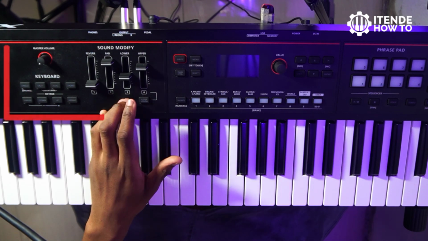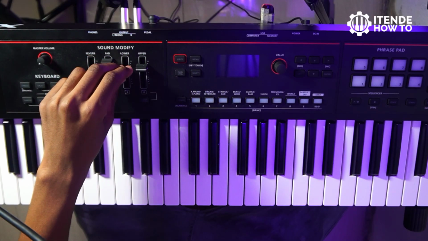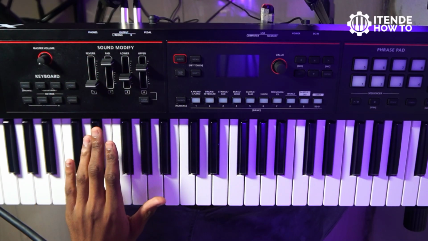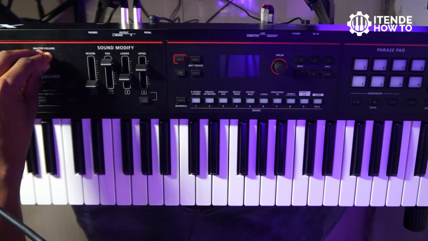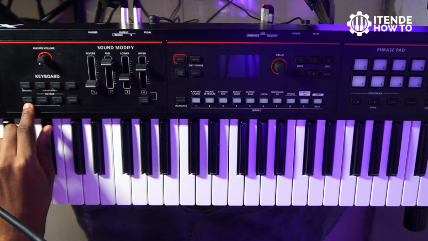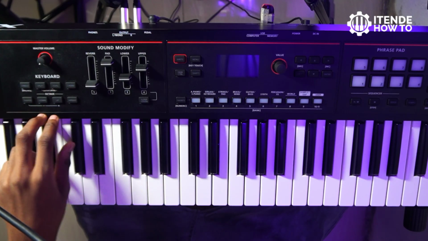On our left, we have our faders. This is your upper or main tone. This is your dual or lower tone. Well, you can reassign these faders according to your liking. This is your volume. The transpose button is located at the far left with the octave.